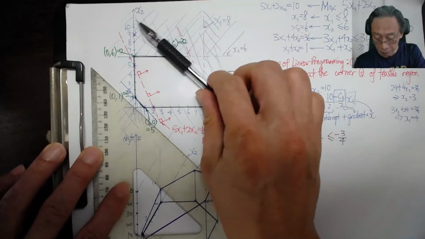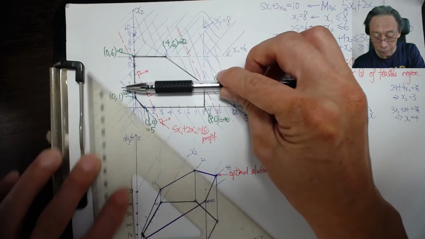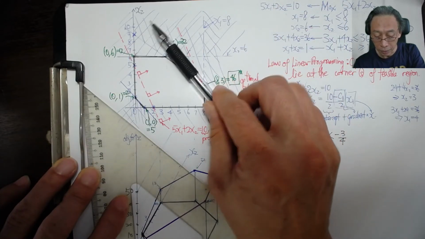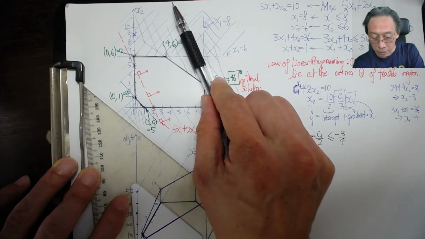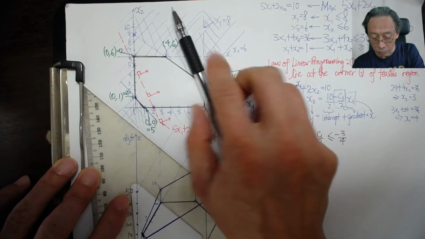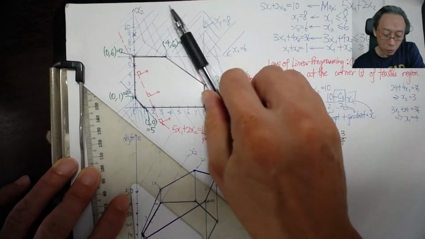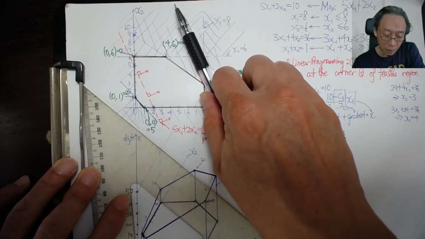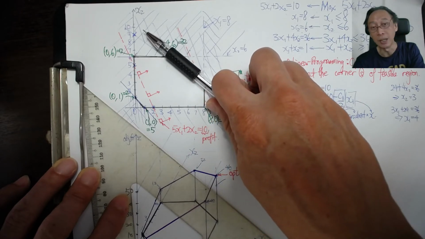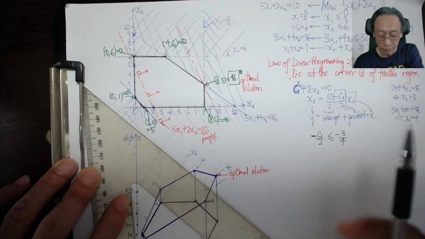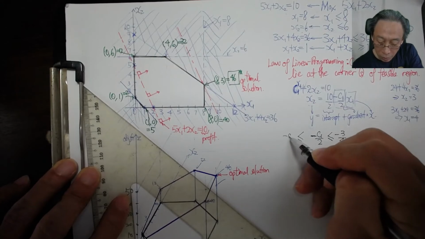This is more positive, 0, more positive. Let's put it this way: minus infinity. So it has to be greater than or equal to minus infinity. So it will have to be greater than minus infinity, but not more than negative 3 over 4. Okay, because this is less than or equal to 0. In a way, we can put it this way, like this.